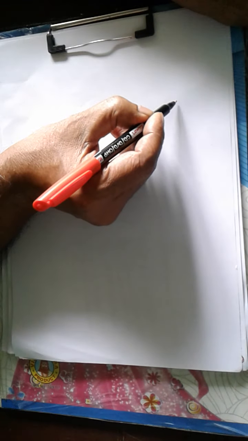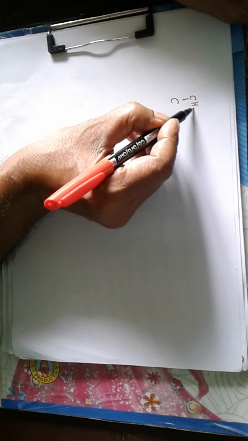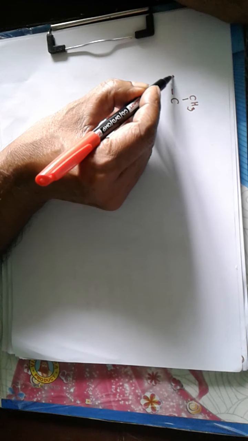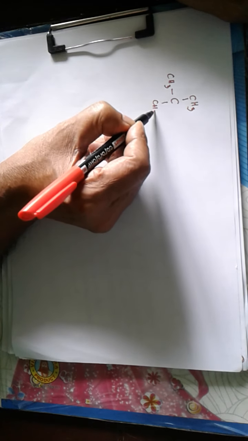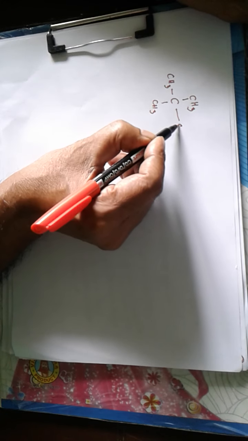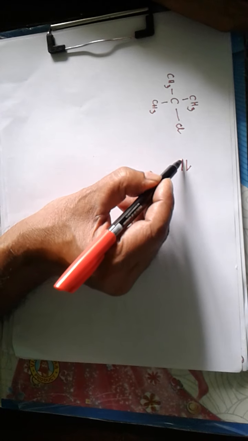If we take another molecule, that is tertiary butyl chloride, this molecule also reacts by SN1 mechanism. Now here the C-Cl bond breaks first, and that is the slowest step in the reaction.